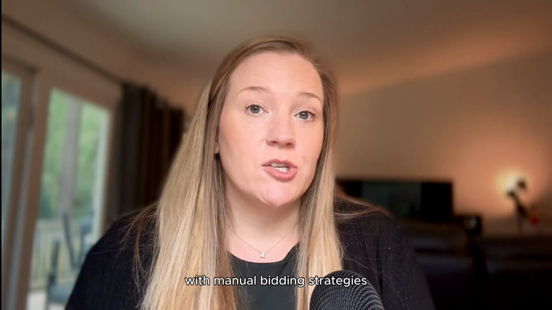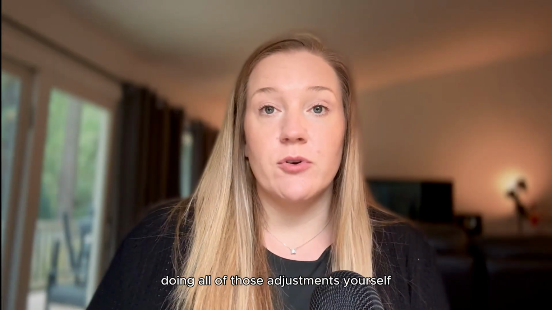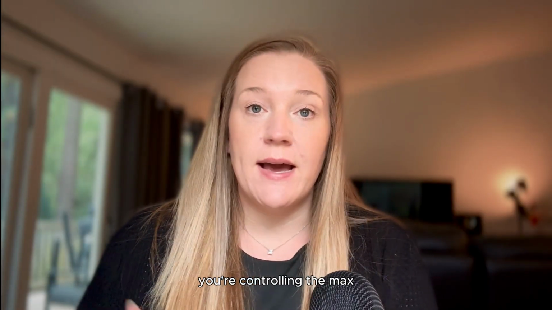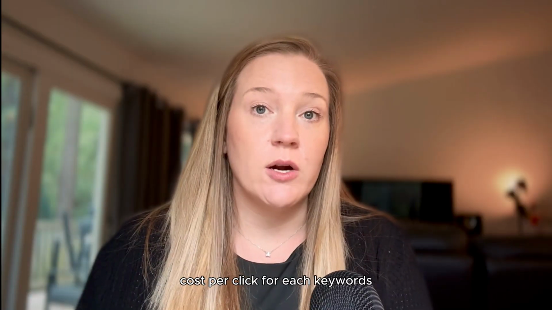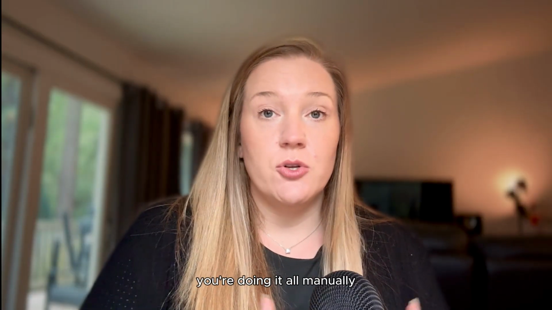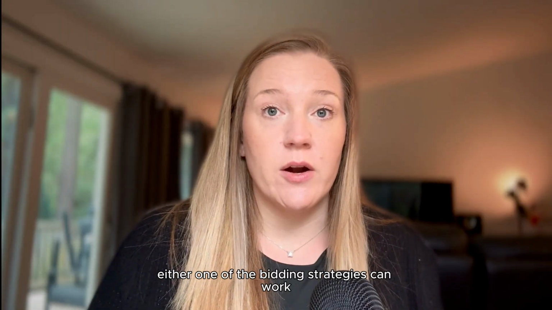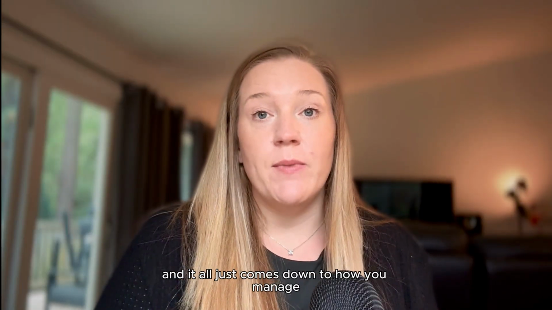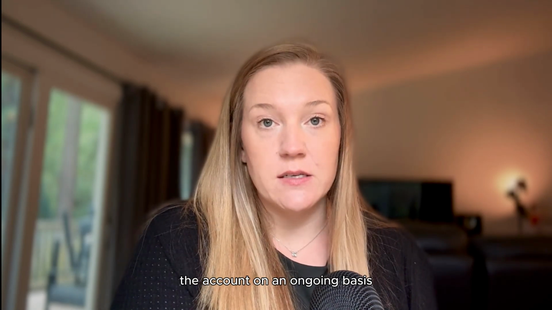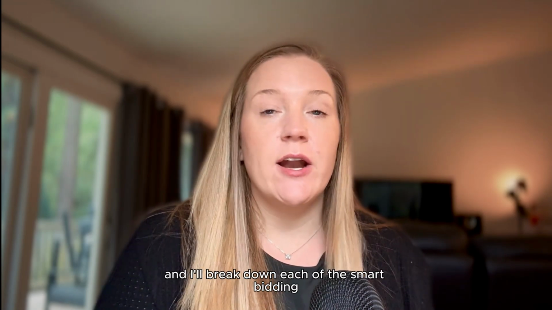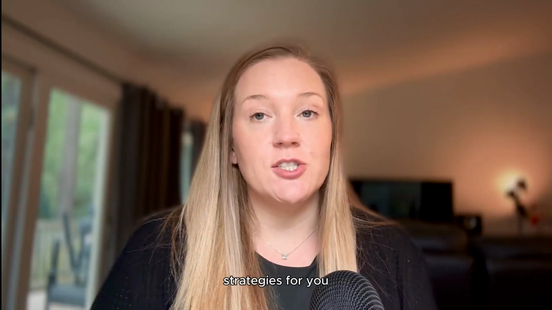With manual bidding strategies, you're essentially doing all of those adjustments yourself. You're controlling the max cost per click for each keyword and those bid adjustments, you're doing it all manually. So really, either one of the bidding strategies can work, and it all just comes down to how you manage the account on an ongoing basis. So let's jump into a screen share and I'll break down each of the smart bidding strategies for you.